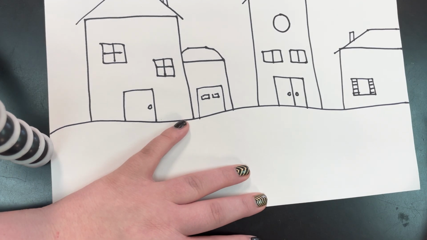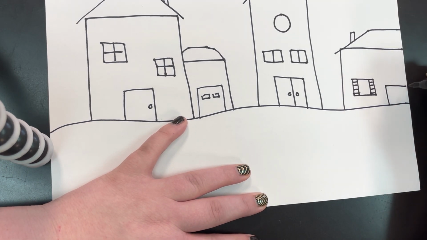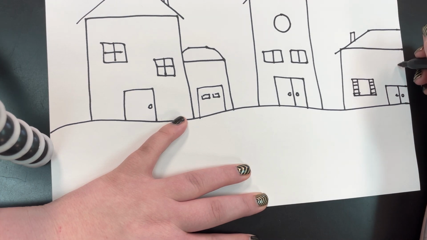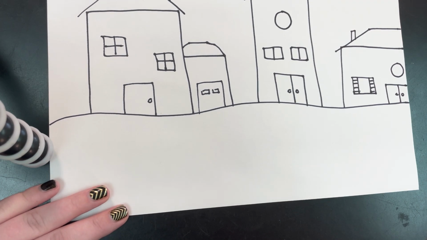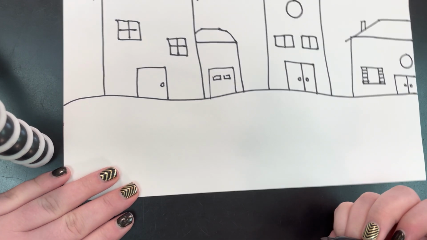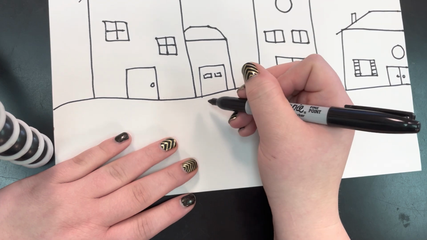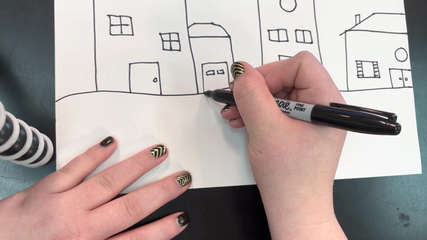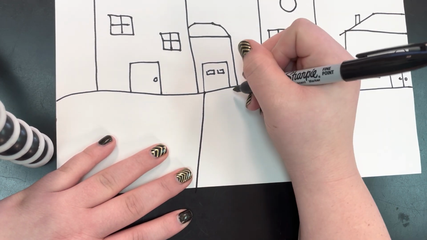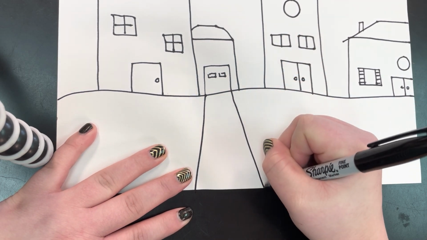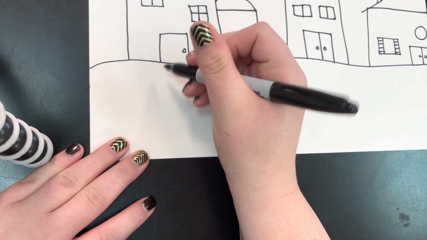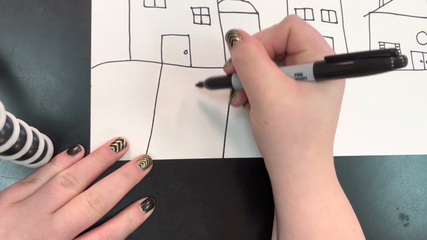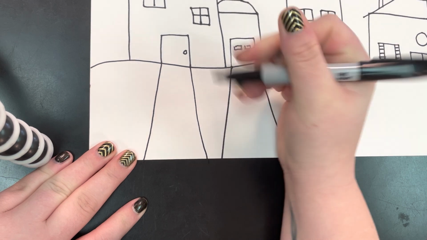Putting little shutters on this one. Now is for any other details you want to add to your houses. I'm gonna make a little driveway, and when I do this, I'm gonna start where my garage is. I'm gonna get a little bit of a diagonal line so it looks like it's getting bigger as it comes to us. And maybe we'll have a little sidewalk too.